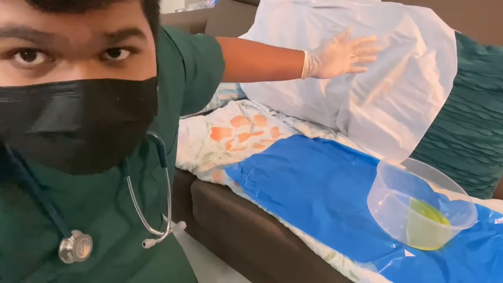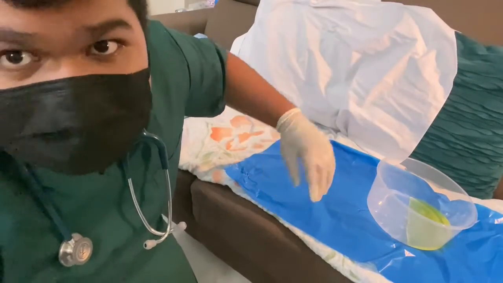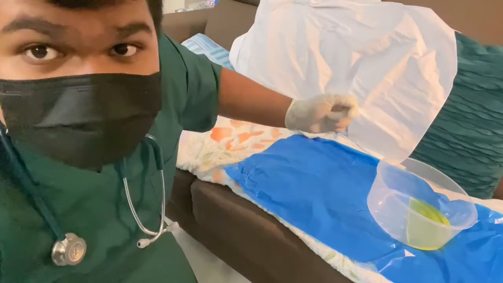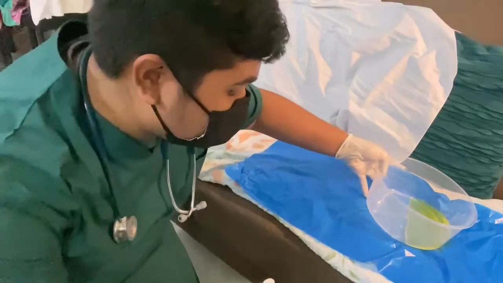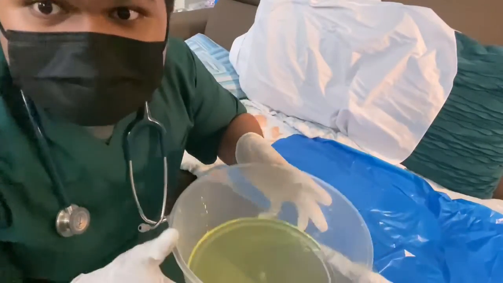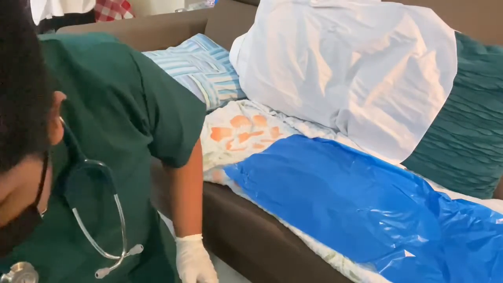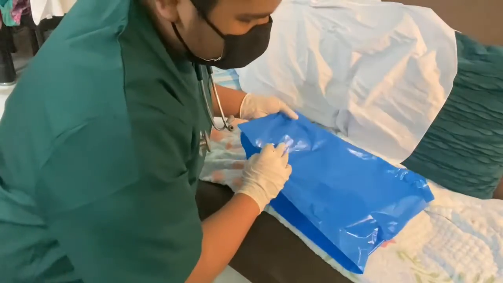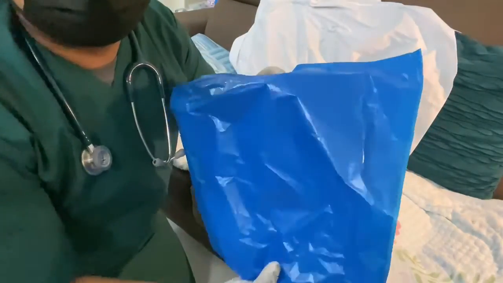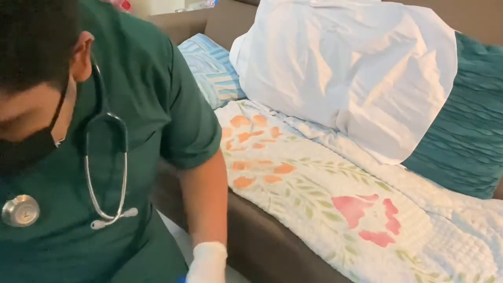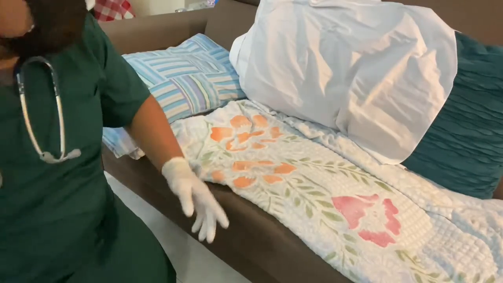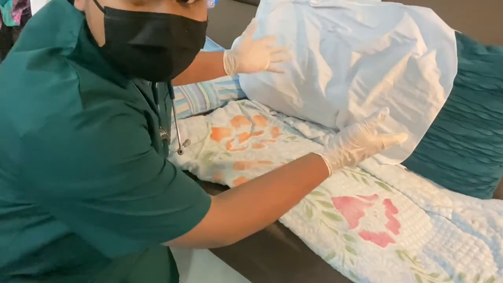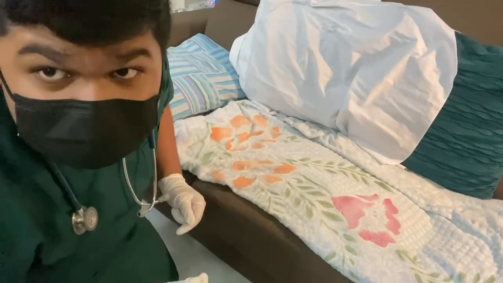Now that the patient has been moved into a lateral position towards his left as he was just before the bedpan was placed, you will now collect the bedpan with the urine. Make sure to dispose of the waterproof cover properly. And now we can move the patient back into the supine position.